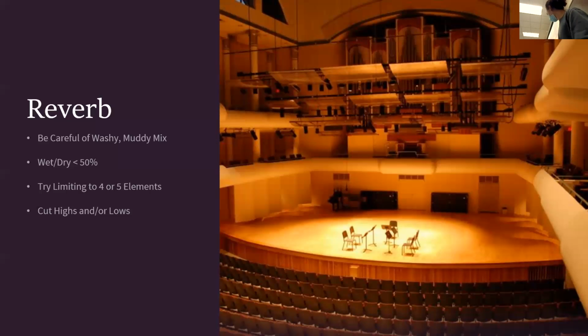And so sometimes it's contained in one wet dry knob, which goes from just the original sound to just the reverb. Sometimes you see it as 2 knobs, one wet, one dry, where you can change the volume of both of them individually. But generally speaking, you want your wet dry knob below 50%, at least for most elements that aren't really just spatial effects.